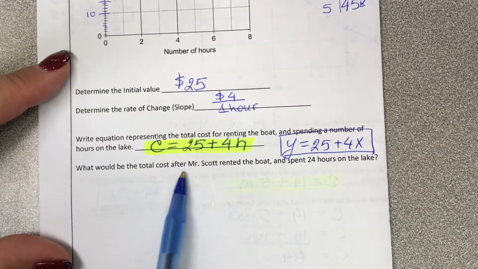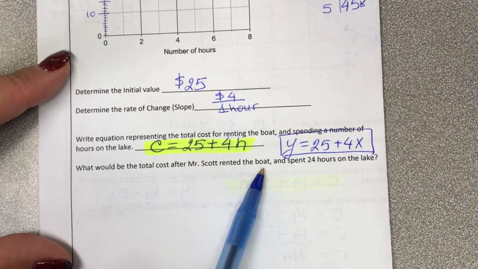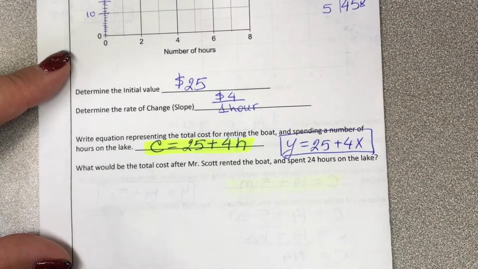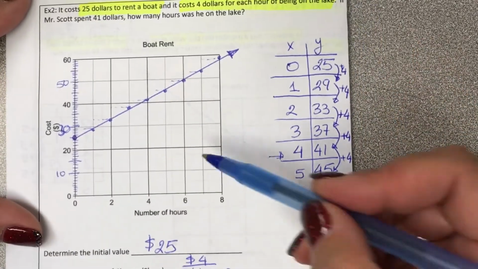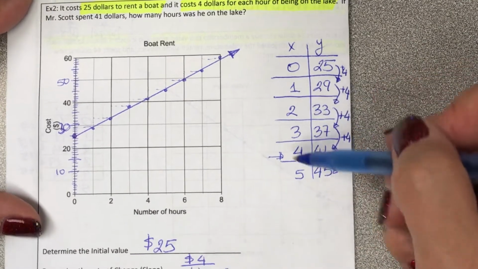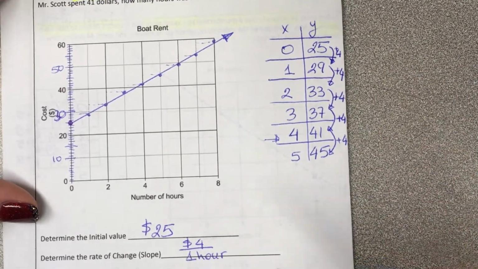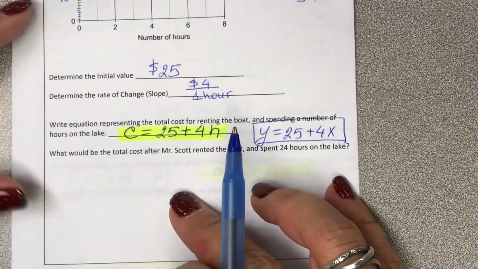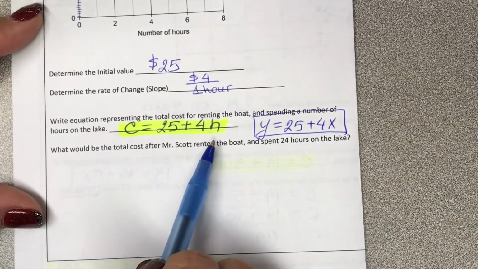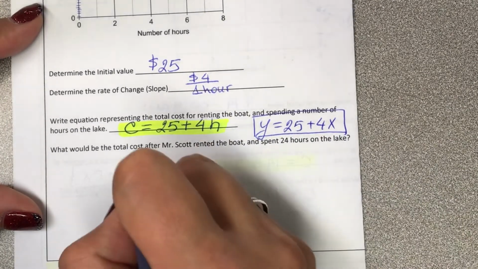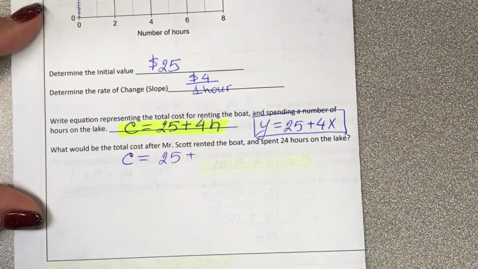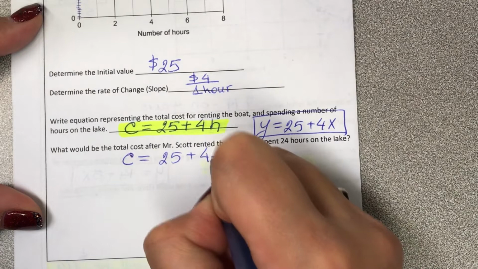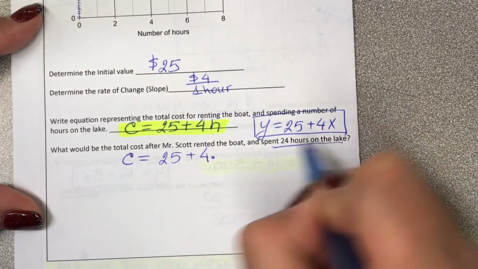What would be the total cost after Mr. Scott rented the boat and spent 24 hours on the lake? So now I can't read it from the graph, or I can make a big chart all the way up to 24. Or the most efficient way is to write an equation and determine that the cost will be 25 plus 4 times the number of hours, 24.